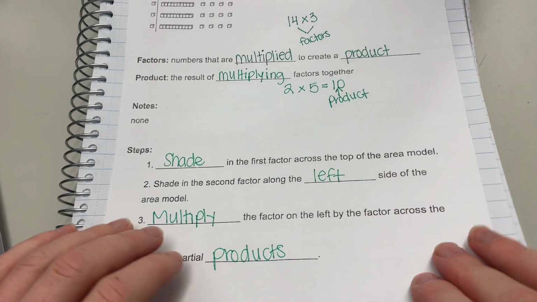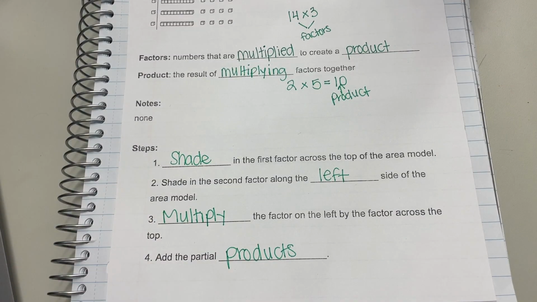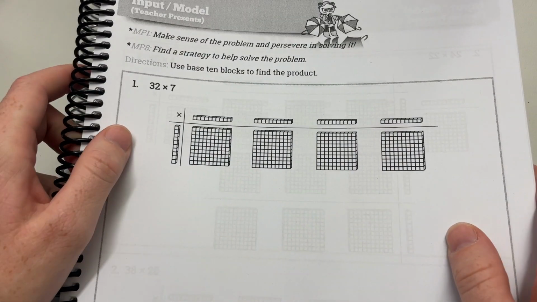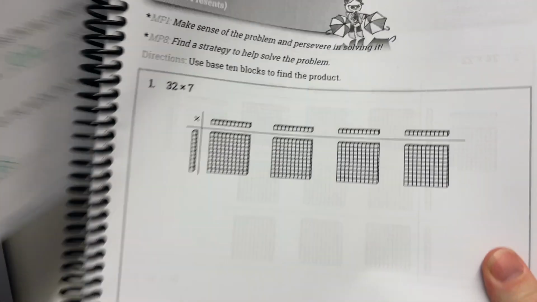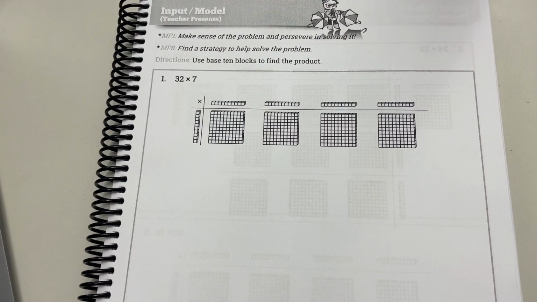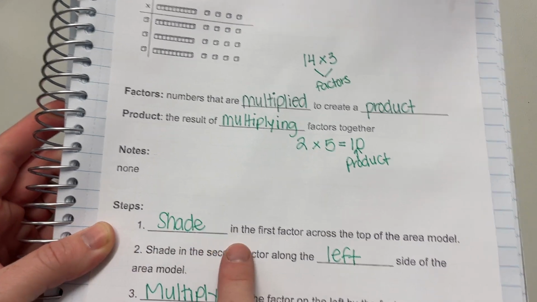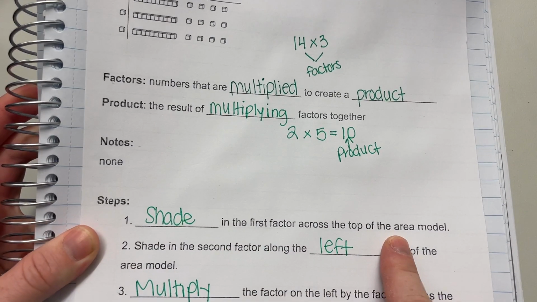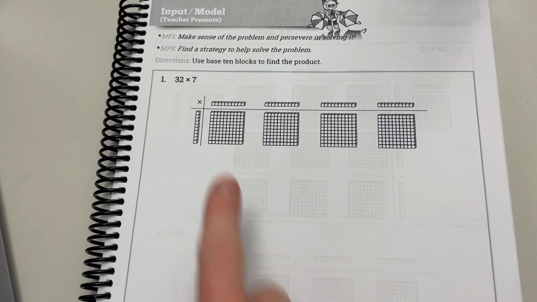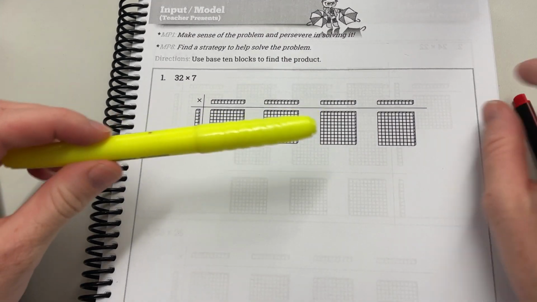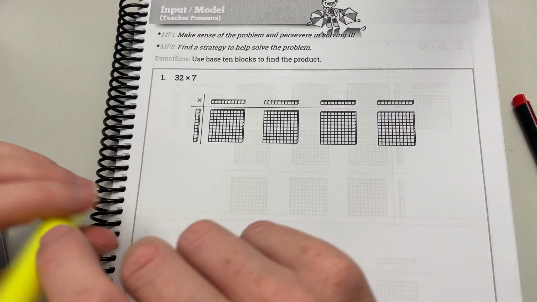Okay, I am getting out my first example. So this is my example. You're just pausing, you're watching. I have my steps out, so it says shade in the first factor across the top of the area model. So I have 32, so I'm actually going to be using another color.